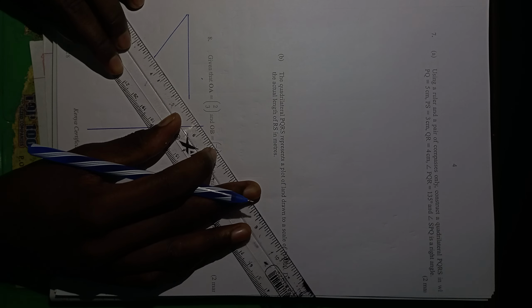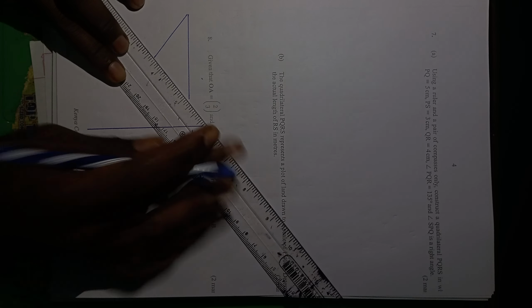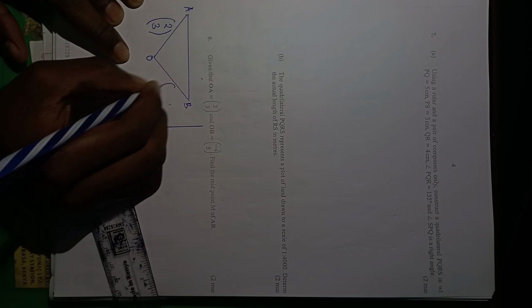I have A and B as the points given, and all these are originating from O, a common point. So if this is O, I have A and B. The column vector OA is given as (2, 3), and the column vector OB is given as (negative 4, 5). We are being told that M is the midpoint of AB. Midpoint simply means it is at the center of this line.